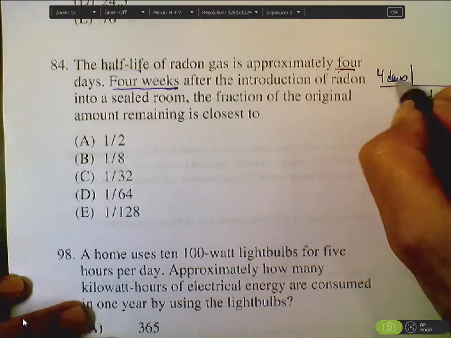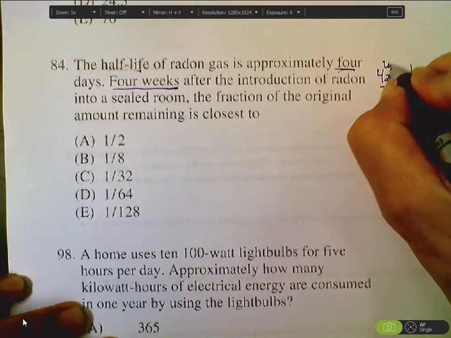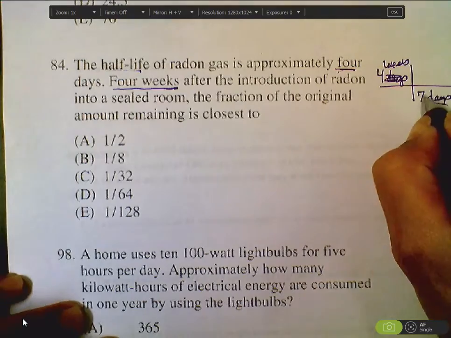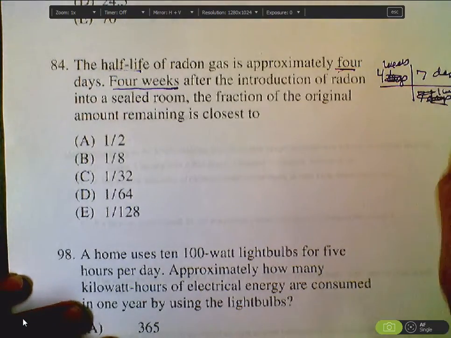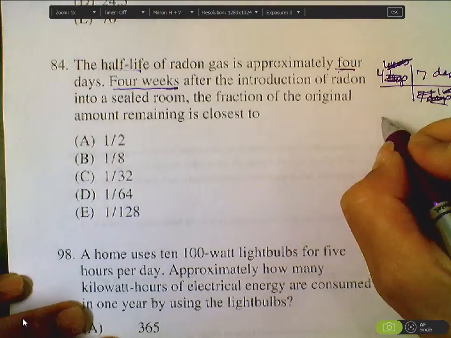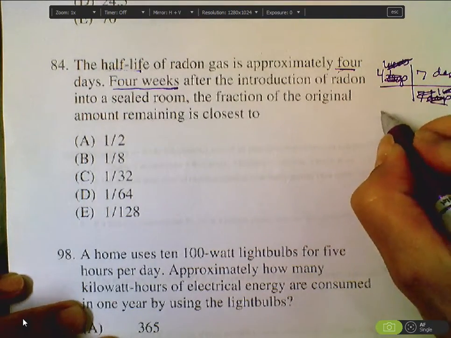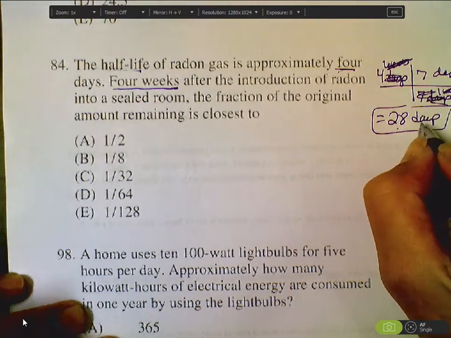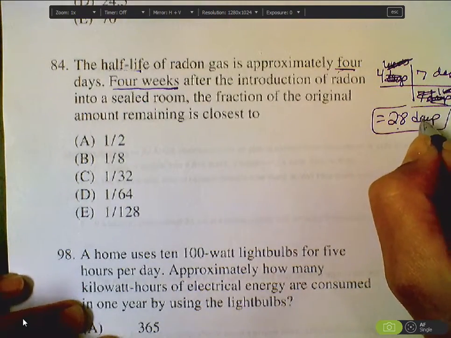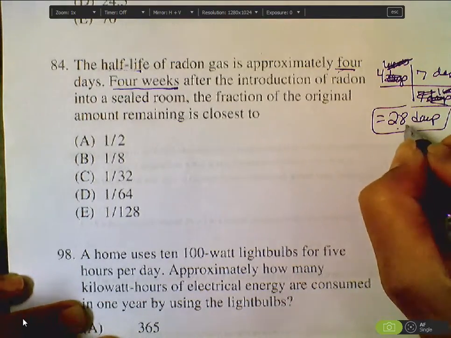Or, oopsie, sorry. 4 weeks, just kidding, 1 week, 7 days. And you didn't really have to do a dimensional analysis for that. I just did it so y'all can see me mess up, but just kidding. So we know that this sample, they're talking about 28 days. What is the ratio of the original sample after 28 days?